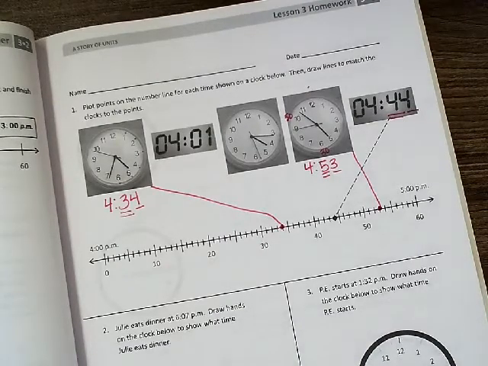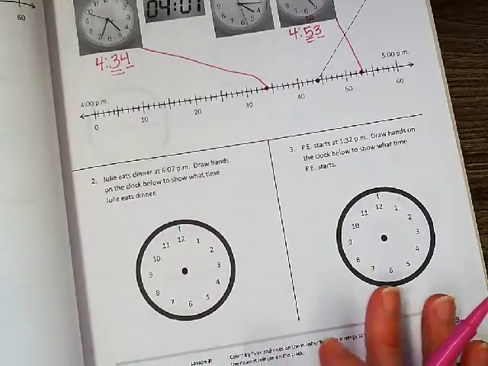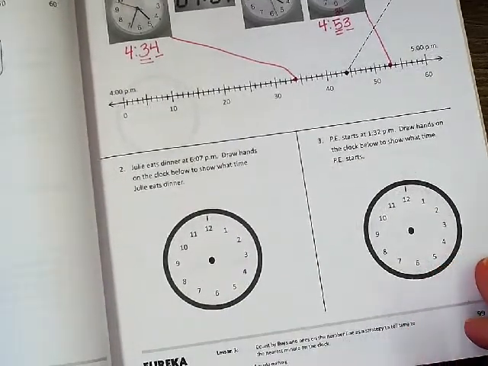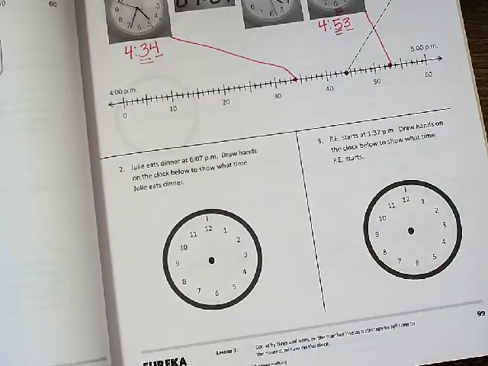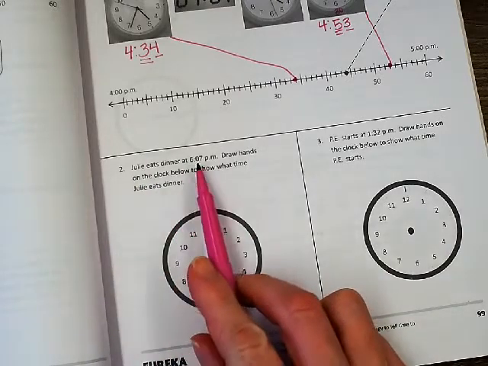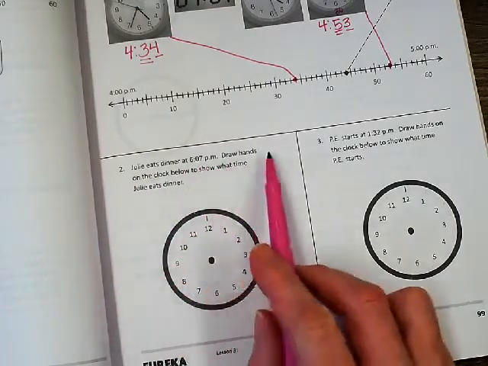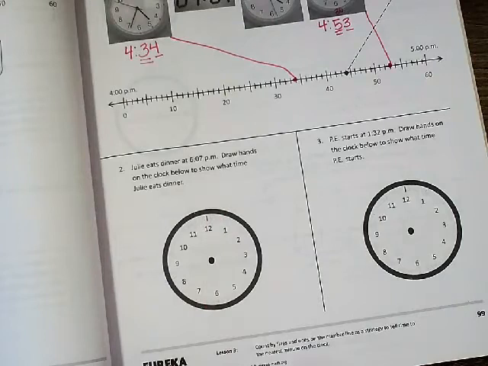I'm going to go ahead and help you with number 2, and then you'll finish number 3 independently, but I will read that aloud to you. If you need to finish number 1, go ahead and pause. All right. Number 2. Julie eats dinner at 6:07 p.m. Draw hands on the clock below to show what time Julie eats dinner.